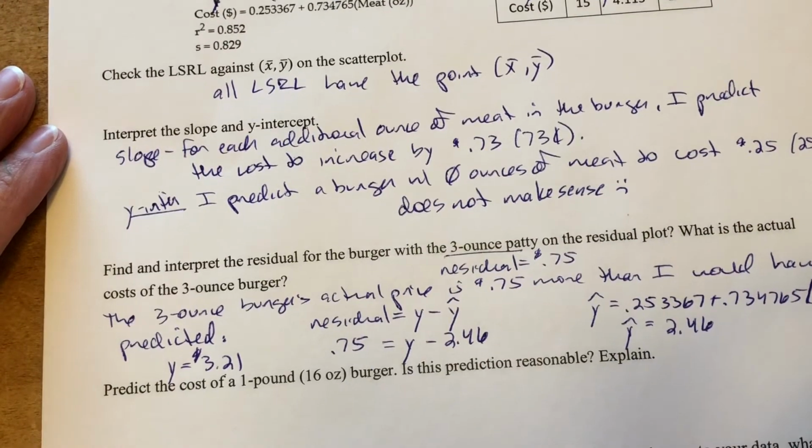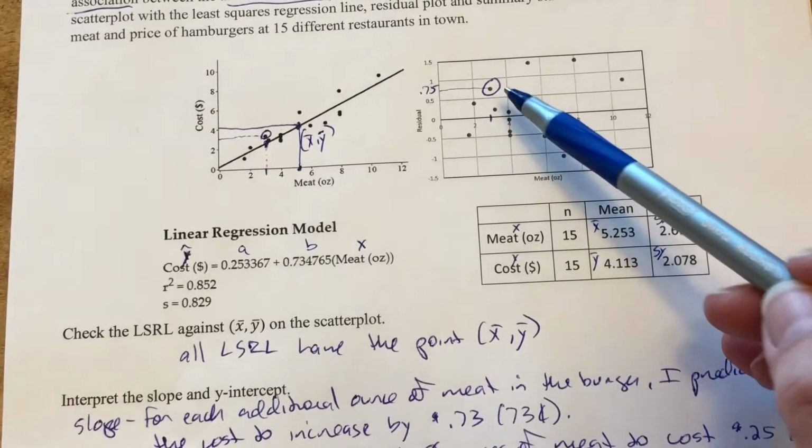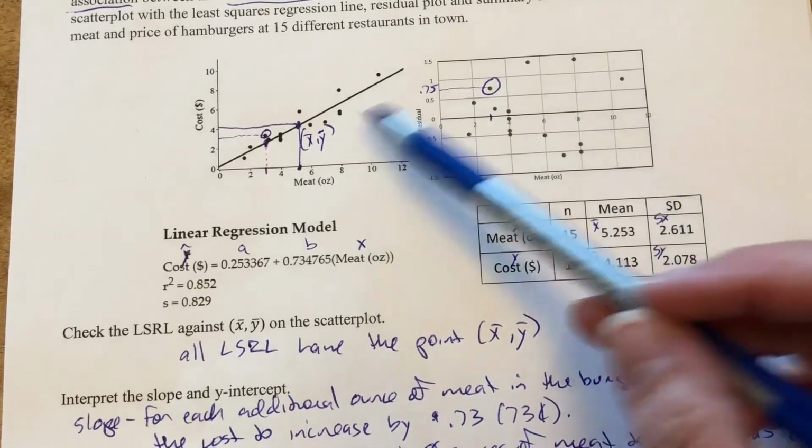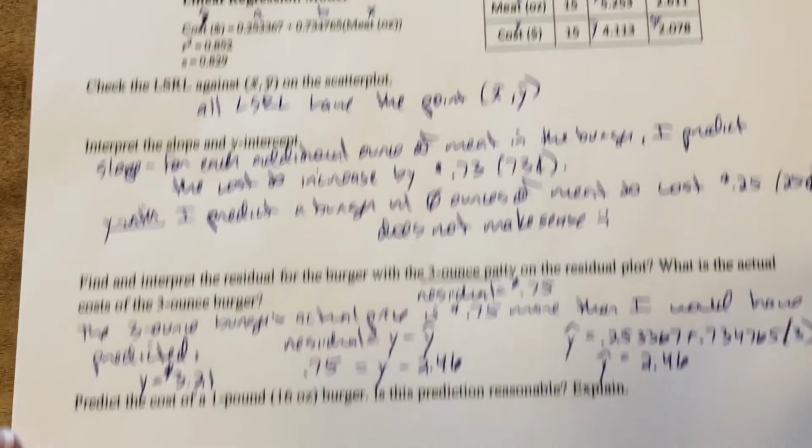That's why my residual was 75 cents, which again, it's all up here on the residual plot. So these go together. All right, let's do a little bit more.